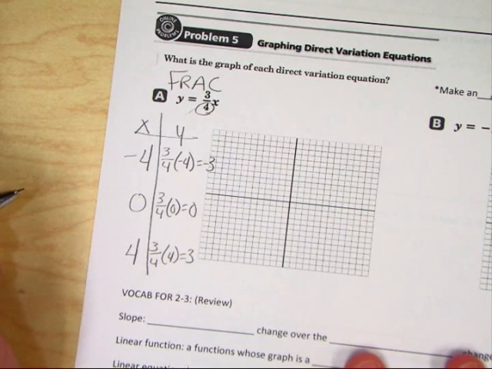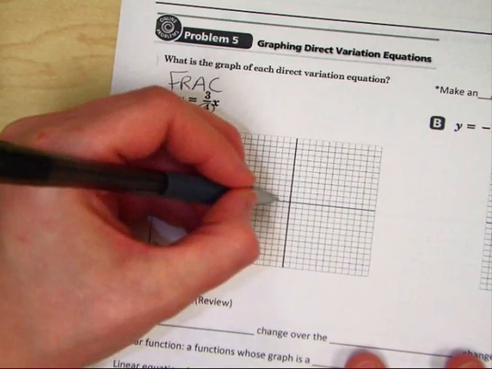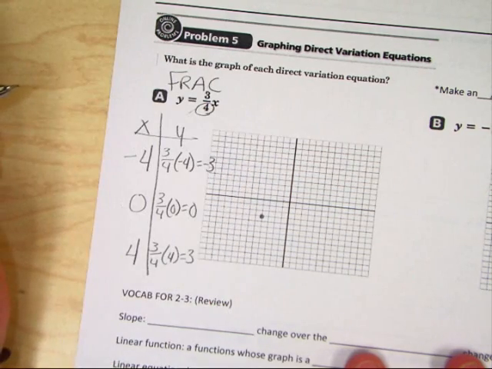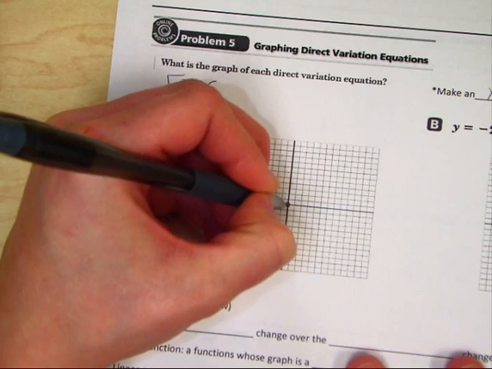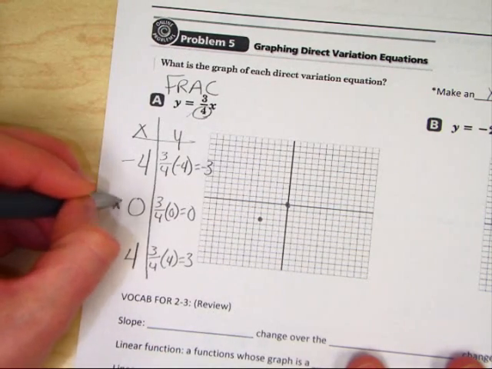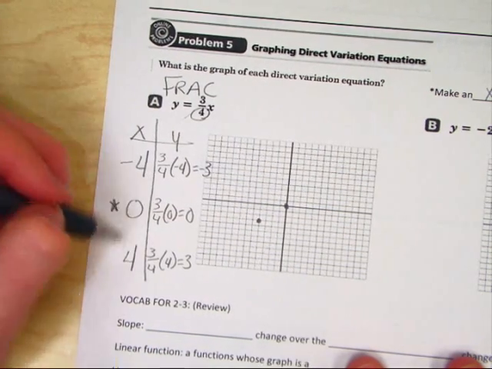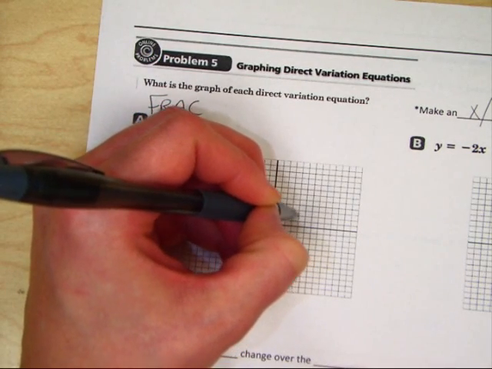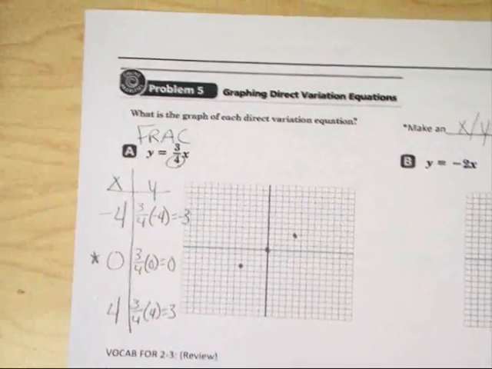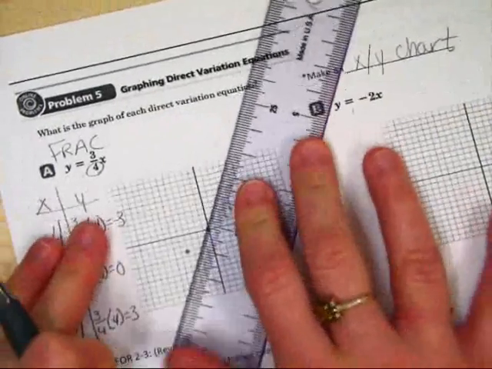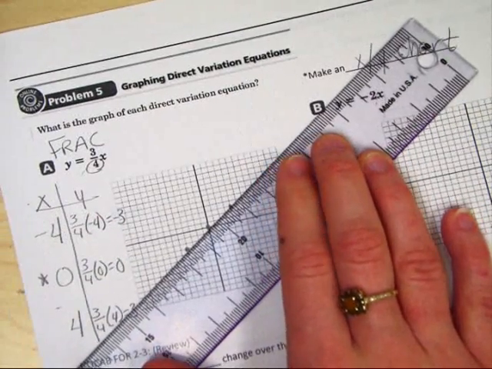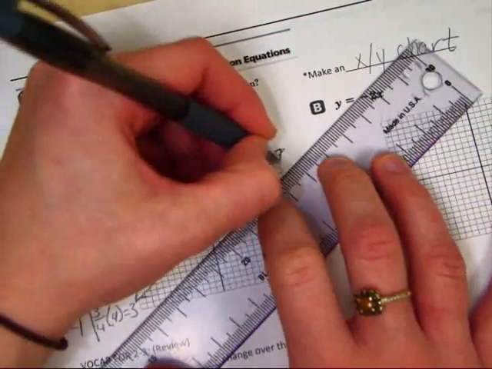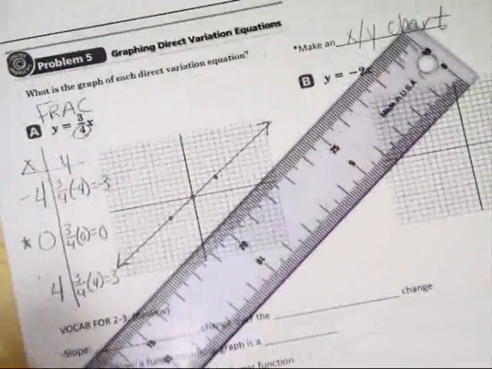Now we plot those points. -4, -3. Left 4, down 3. 0, 0, right smack dab in the middle. By the way, 0, 0 should always be a point in direct variation. 4, 3 goes over 4, up 3. Connect your points with a nice straight line. Remember that if you don't have it going through 0, 0, you did something very wrong. And that is how you graph a direct variation with a fraction.